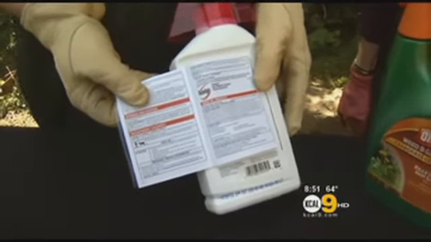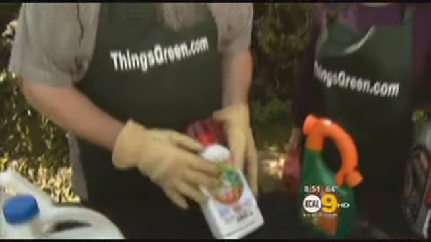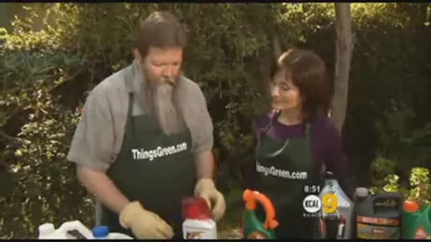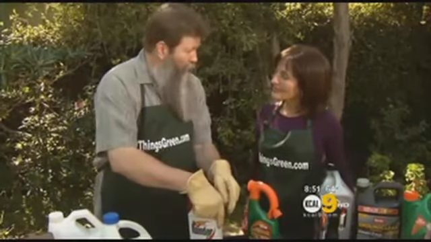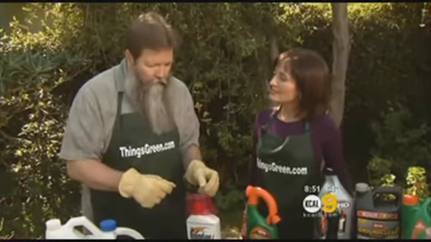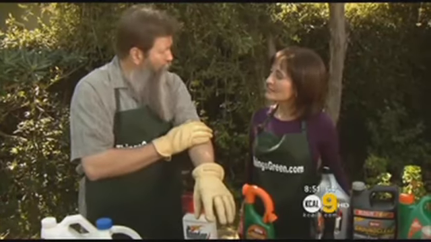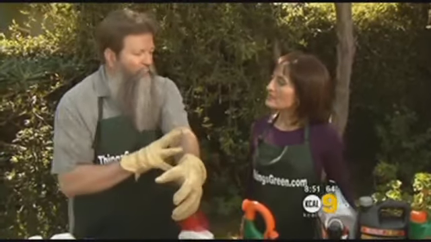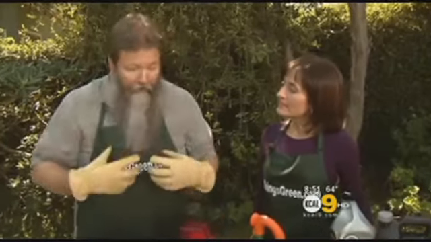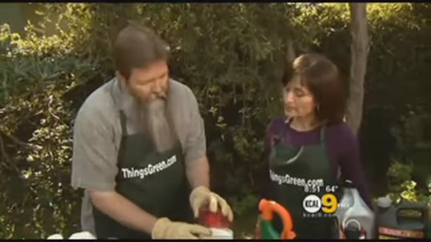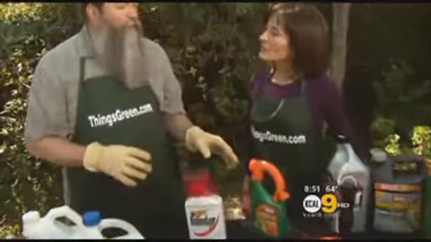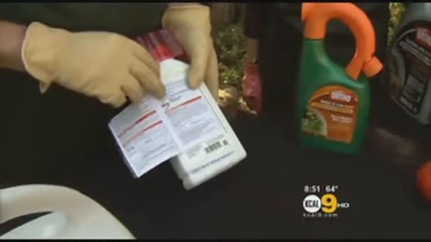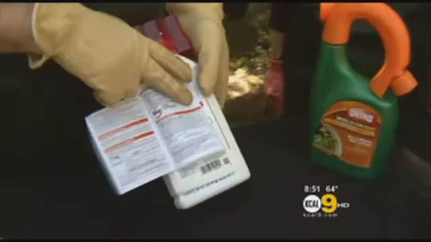Now, one of the things you're going to find on here, of course, is how to use the product. Not only how much to put inside the water, but also what kind of clothes to put on. Because if you start spraying your arm, it's going to absorb through your body, and then you could have potential problems. You're also going to find written on the labels information like telephone numbers, who to call if there is a problem.